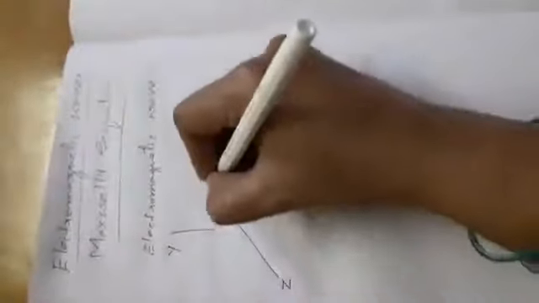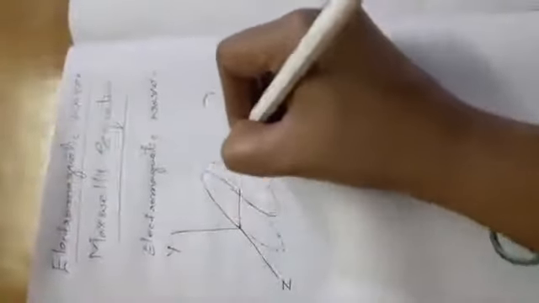An electromagnetic wave is one in which electric and magnetic fields vary in mutually perpendicular directions. So I will draw the diagram in which these electric and magnetic fields are perpendicular to each other. Here, this is the electromagnetic wave representation.